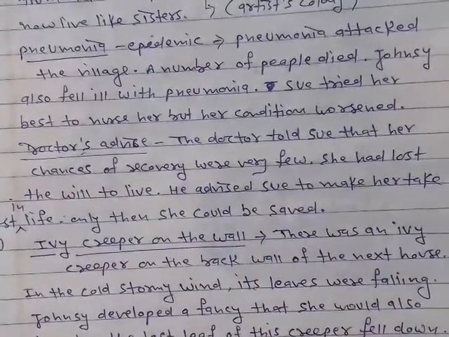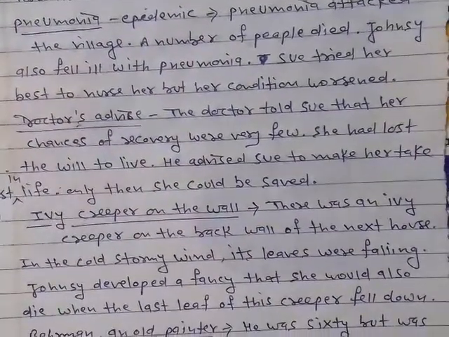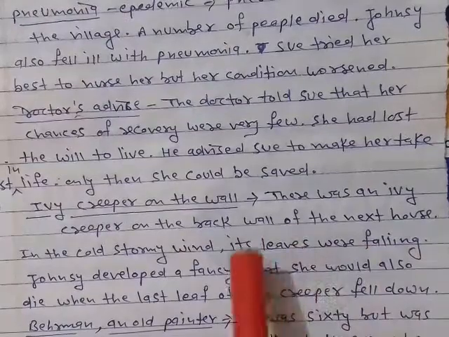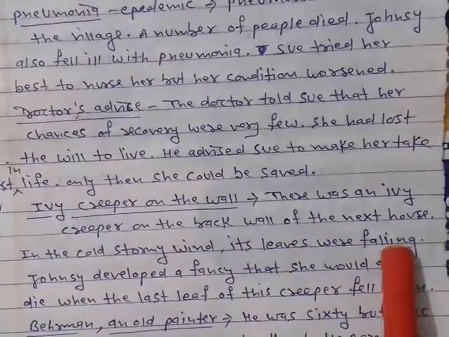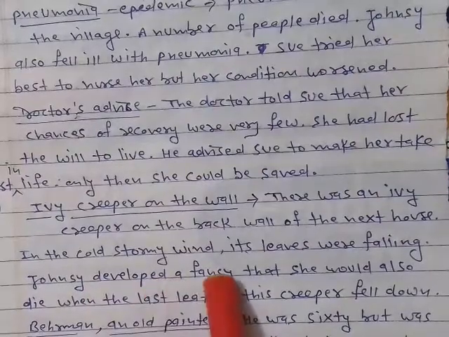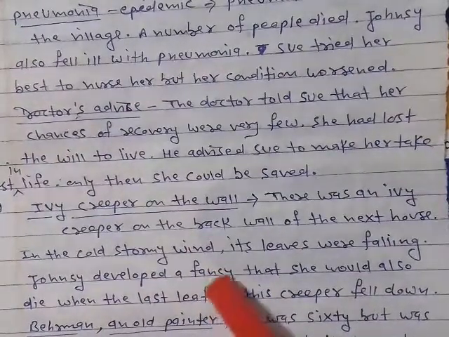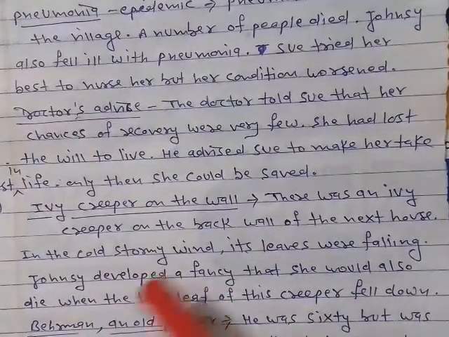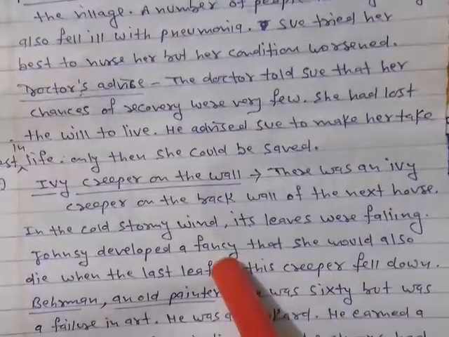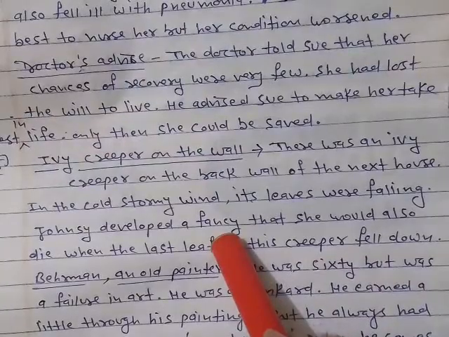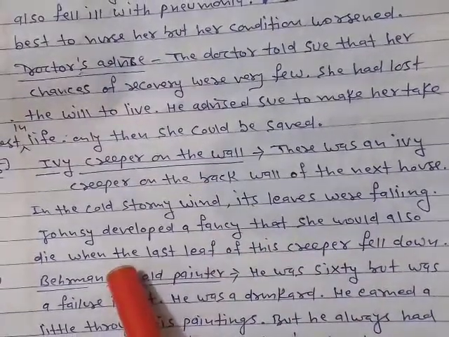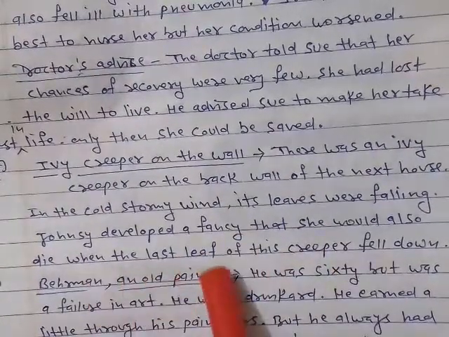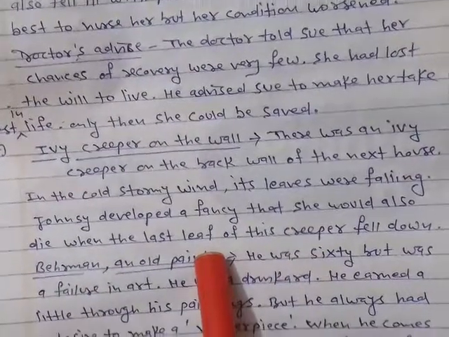Now there was an ivy creeper on the back wall of the next house. In the cold stormy wind, its leaves were falling and Johnsy was counting all of them one by one. She developed a fancy, a kind of misconception, that with the falling of every leaf she would also die. She believed she would die when the last leaf of this creeper fell down.